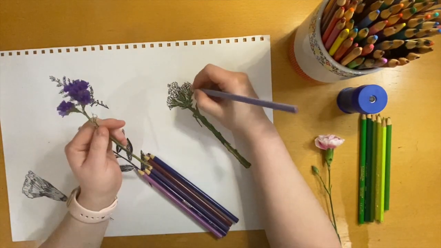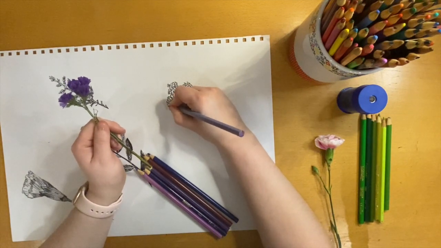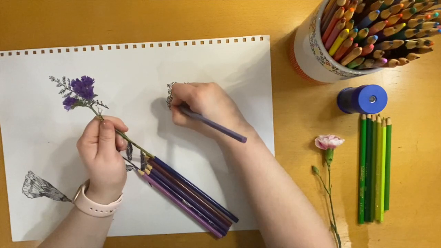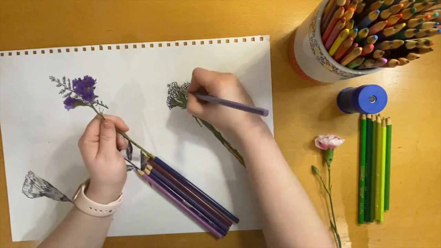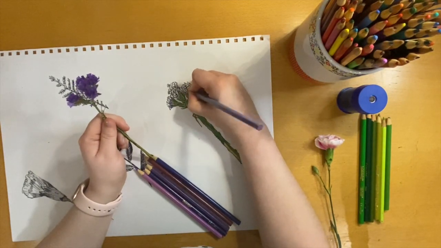As before, I'm going to start with the lightest hue of colouring pencil which I have, which is a really pale lilac-y shade. So again, as I'm holding my flower and observing it, I am just going to start to lightly add some colour using very careful strokes with my pencil.